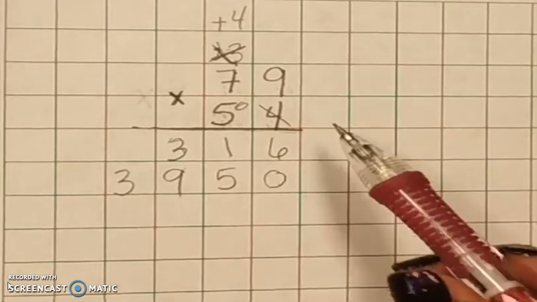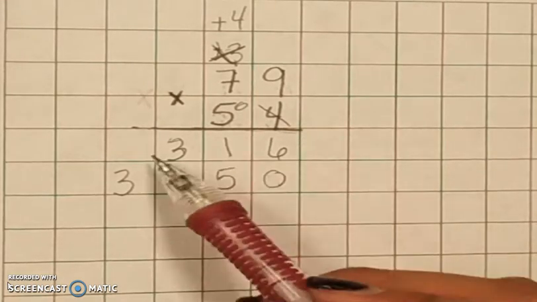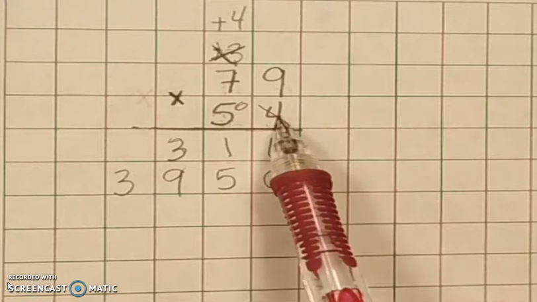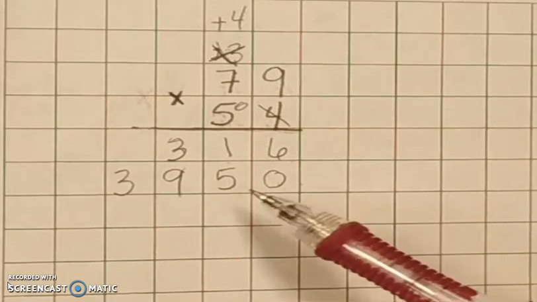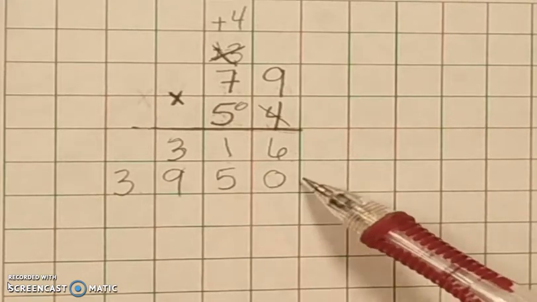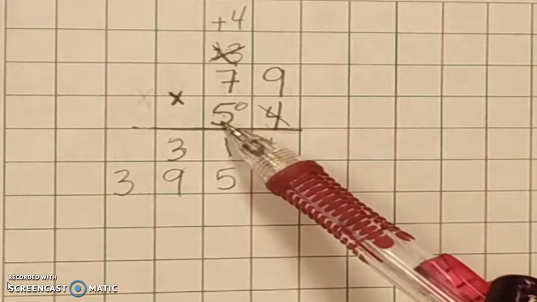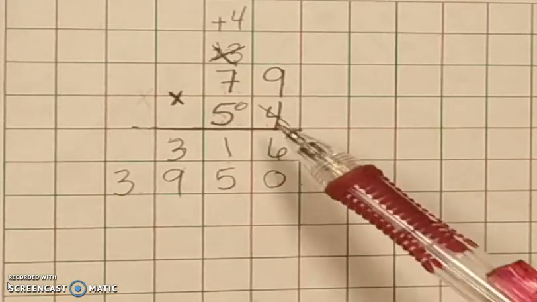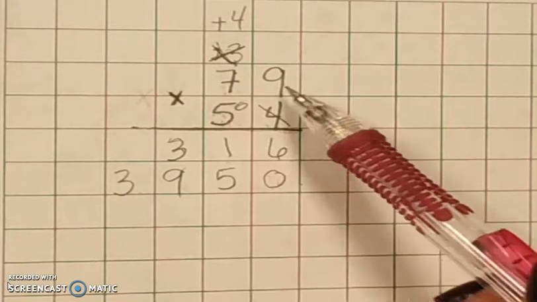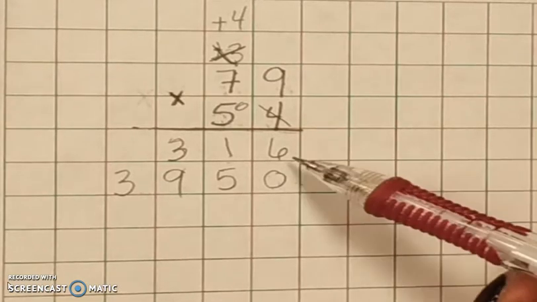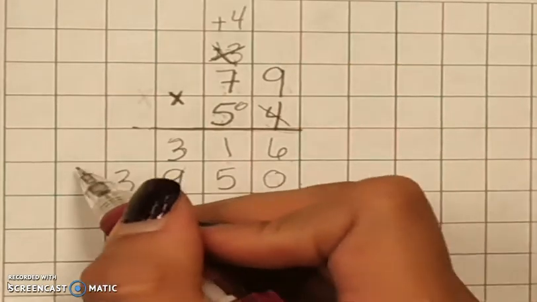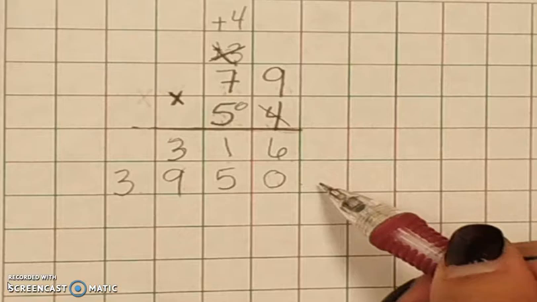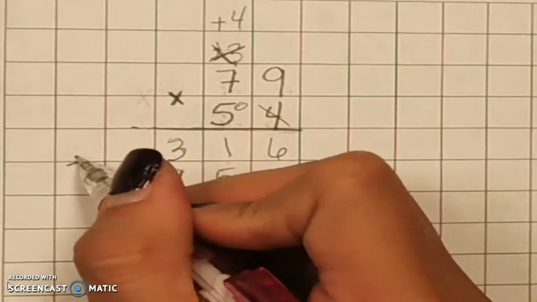Now, I have the 2 answers. I have 316 from when I multiplied 4 times 79. And then I have my second answer, 3,950, from when I multiplied 5 times 79, or technically 50 times 79. These are called partial products because they are a part of my final answer. So what I need to do with both of these partial products is add them.